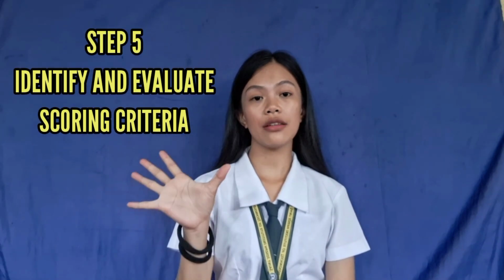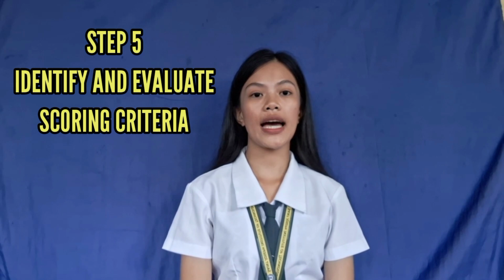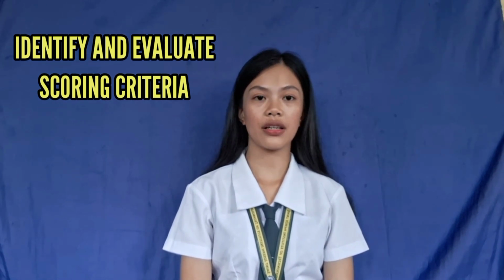Step 5. Identify and evaluate scoring criteria. Students should know how their work will be evaluated. Use rubrics that are aligned to your curriculum and portfolio's purpose. This promotes transparency and fairness in grading.